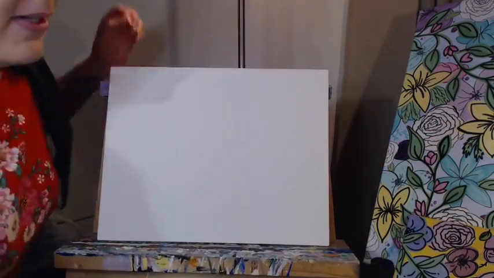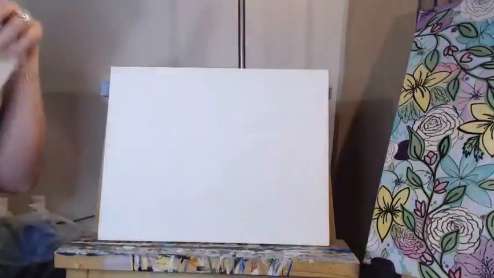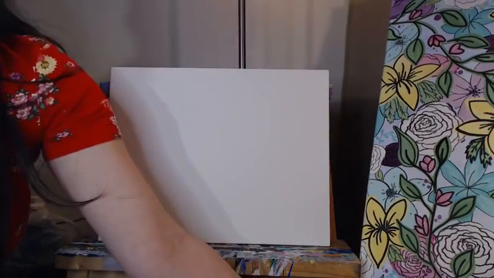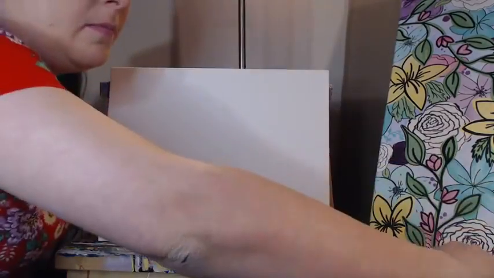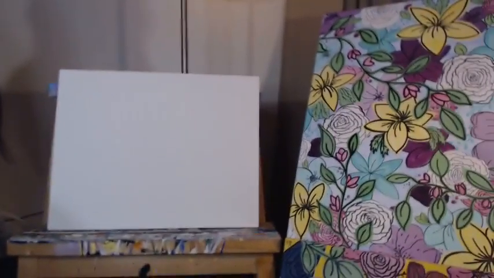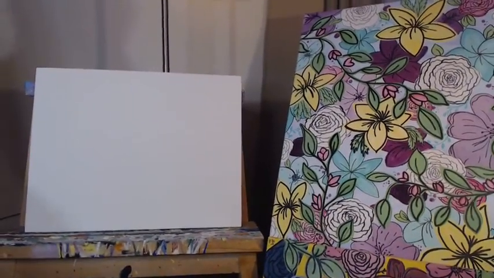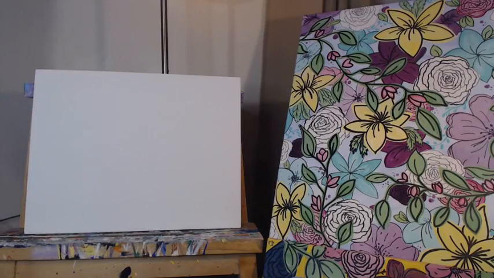Let's see if I can make that better. Well, we will deal with that as it is. I still want to make sure you can see both. There you go. So you can see it a little bit more that way. Perfect.